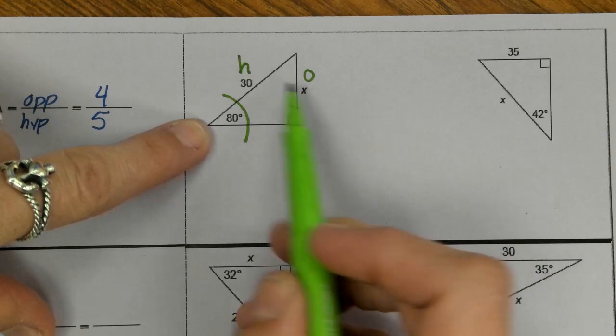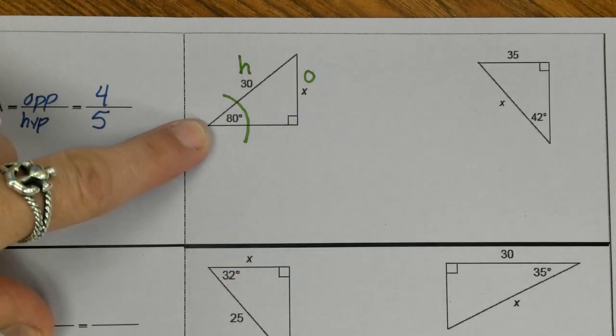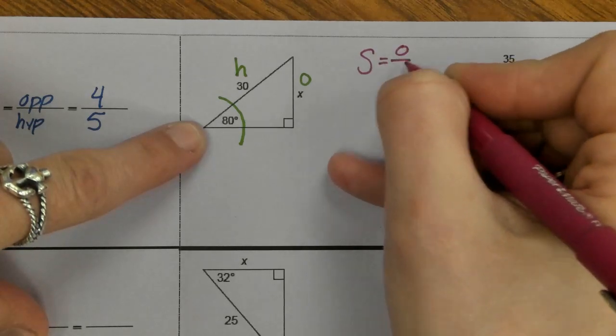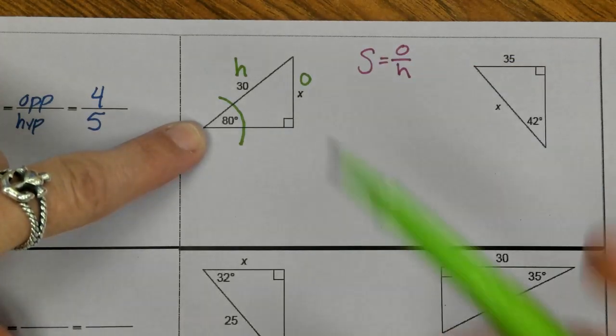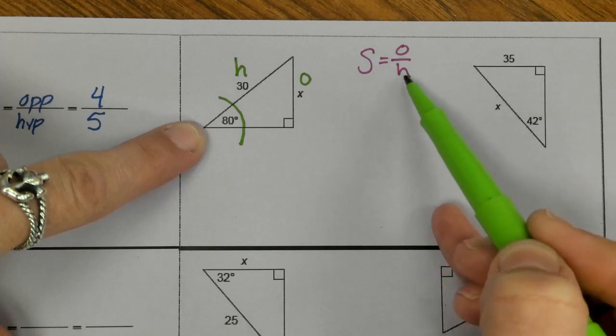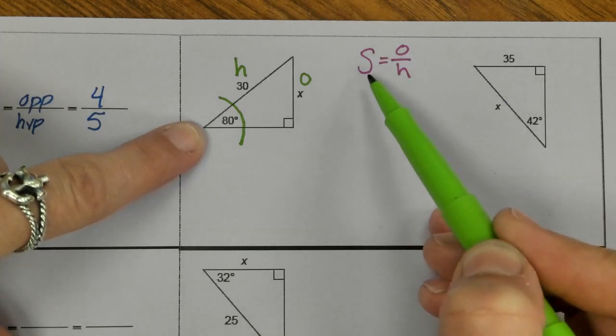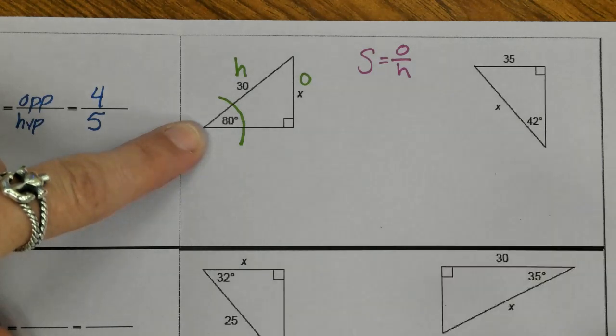So I can look at O and H, and I can remember that sine is opposite over hypotenuse. So I see the O and the H, so I go, oh, O and H, no pun intended there, O and H goes with S, which is sine. So I know I'm going to be using sine for this one.